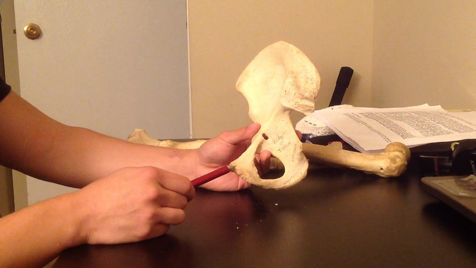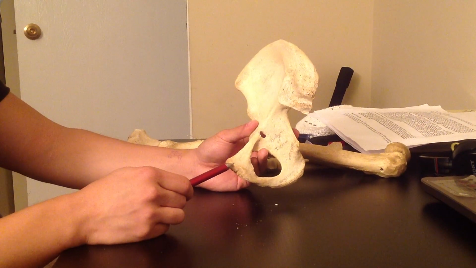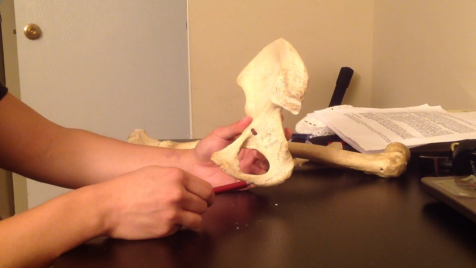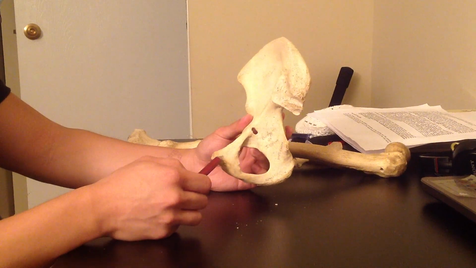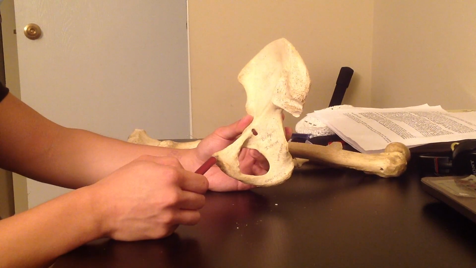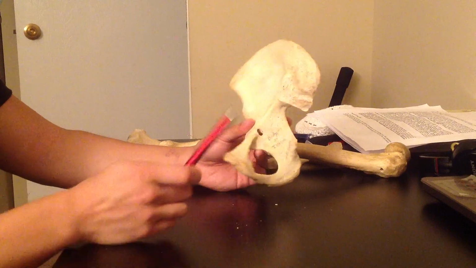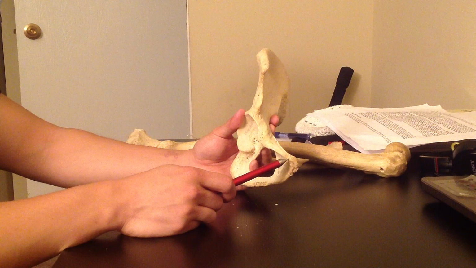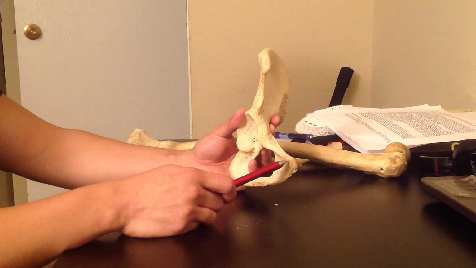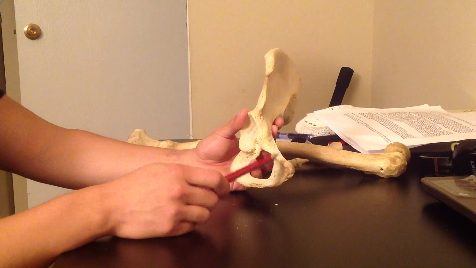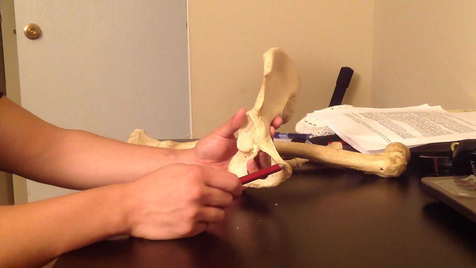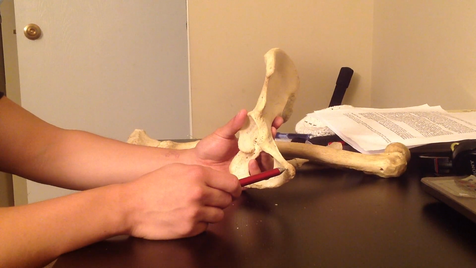Finally, we have the pubis, which is the anterior portion of the os coxa. You have your superior rami and your inferior rami, or ramus, and you have your body, which is the thickest portion on the anterior portion of the pubis. You have your pubic tubercle, which is on the anterior lateral side, and this is important as the medial attachment of your inguinal ligament. You have your pubic crest, which is actually formed by both pubis on either side, and it's just the superior border of the body between the tubercle and pubic symphysis.